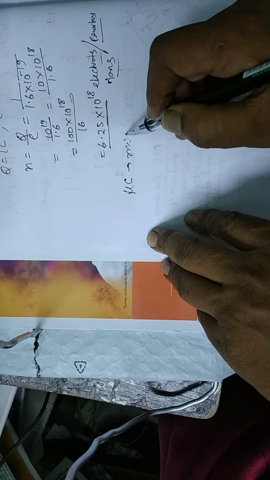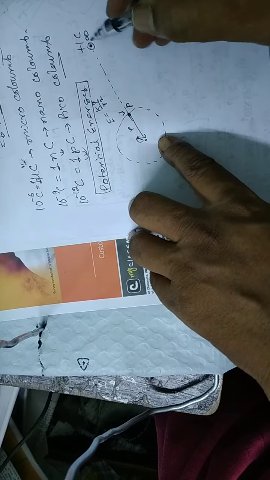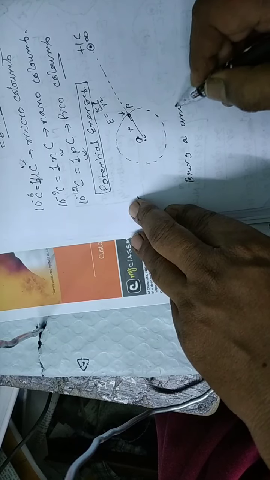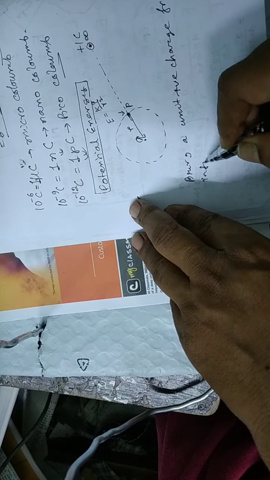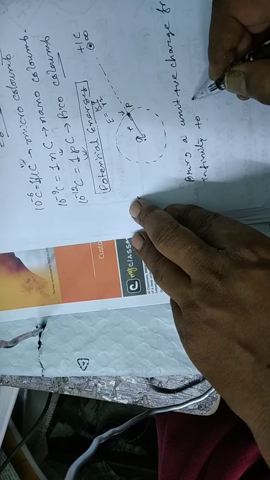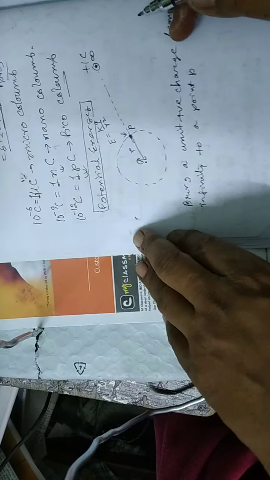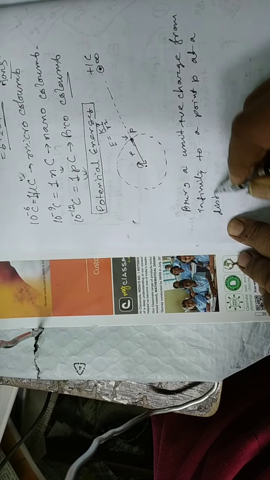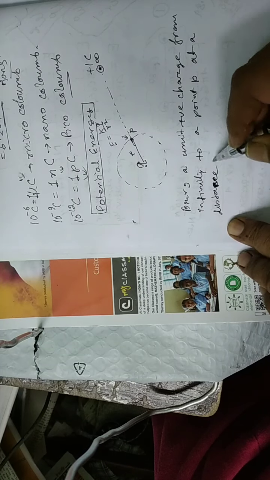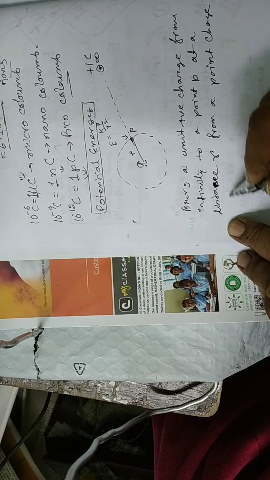This topic is electric potential energy. Now if there is a charge at infinity, and we bring a unit positive charge from infinity to a point P, at a distance r from a point charge plus Q, say.